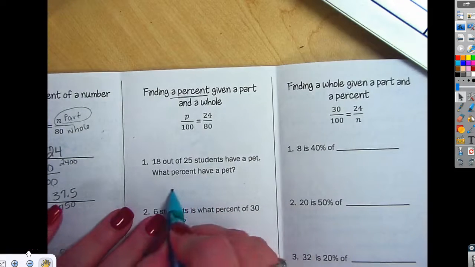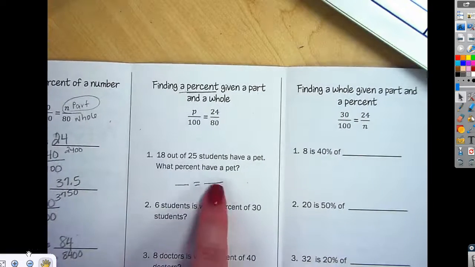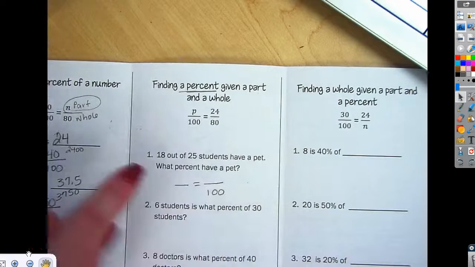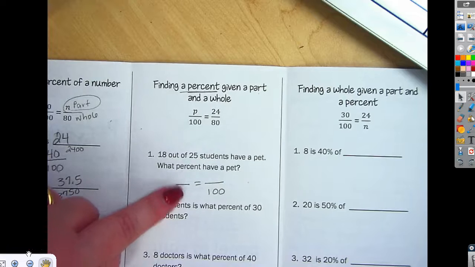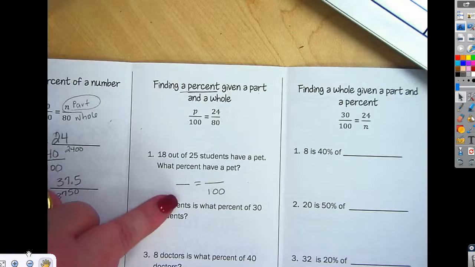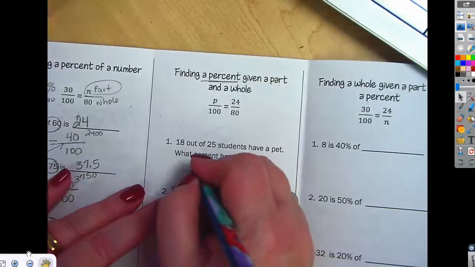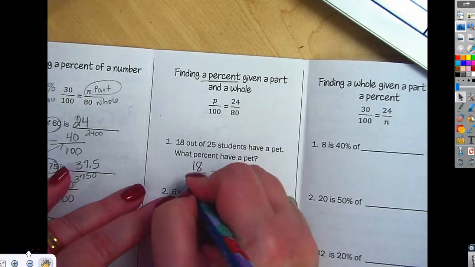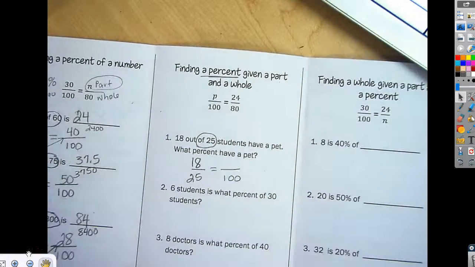So again, set up the percent proportion. Now it's the percent that's missing. And now we need to have our part over our whole. So anybody know what this ratio should be? How would we write 18 out of 25? Which one's our numerator? 18 is our part, and our whole is 25. And again, we have a keyword right here with the 25, right?